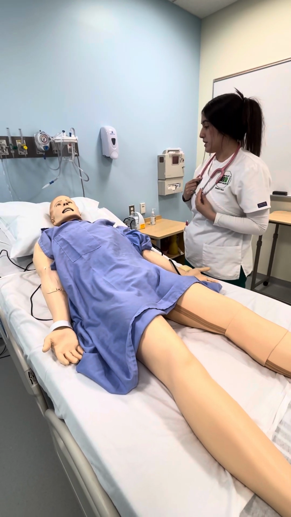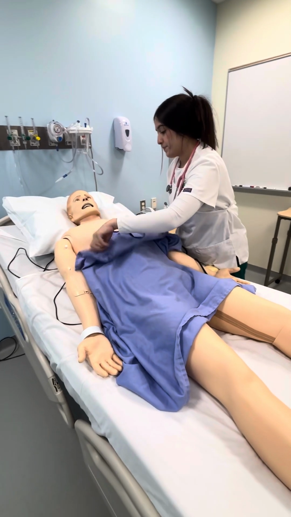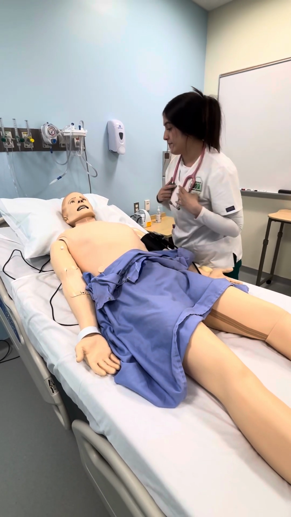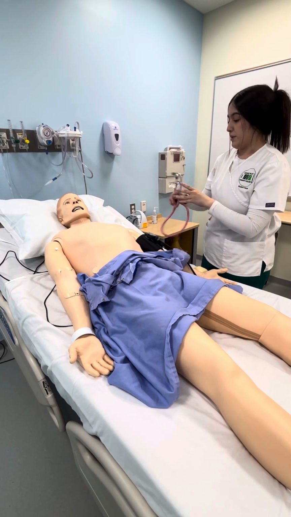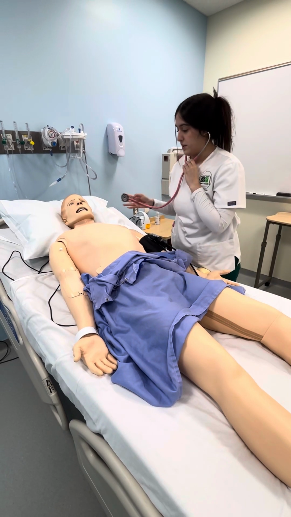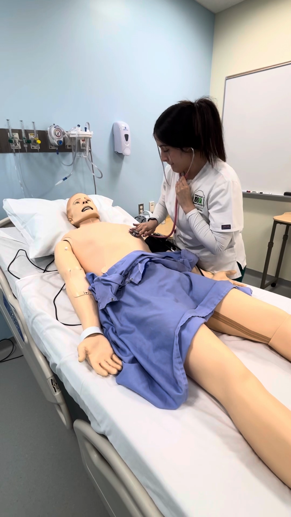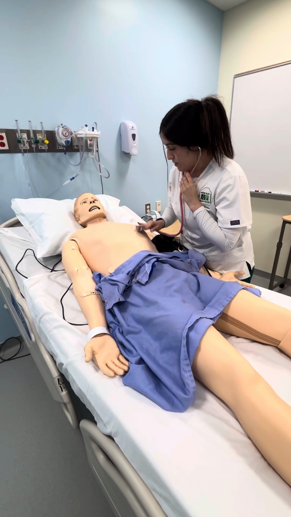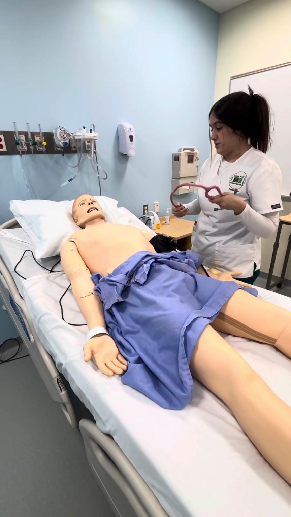Okay, I'm going to start with some vital signs. I'm going to put your gown down a bit. Okay, I'm going to start with the apical pulse. I'm going to auscultate it for a minute. Place my stethoscope on the midclavicular line at the fifth intercostal space. Okay, once the minute is up, heart rate was 77, rhythm was regular, and it was +2.